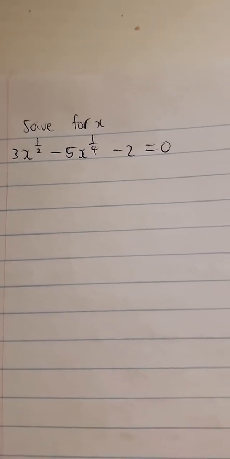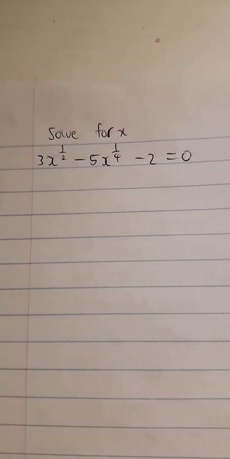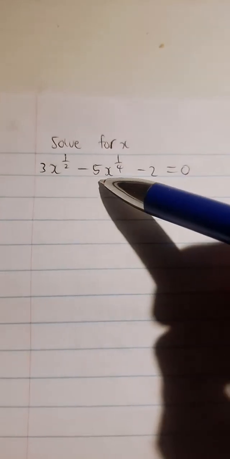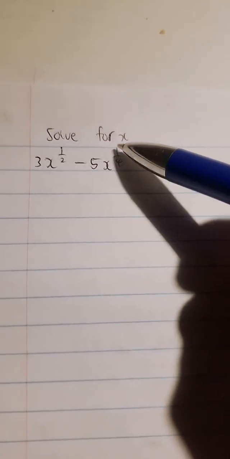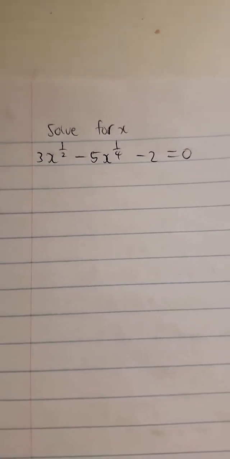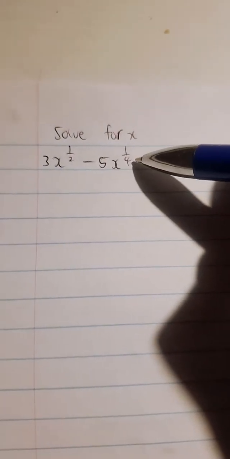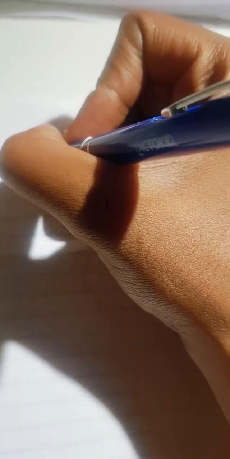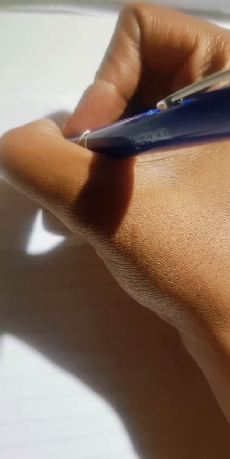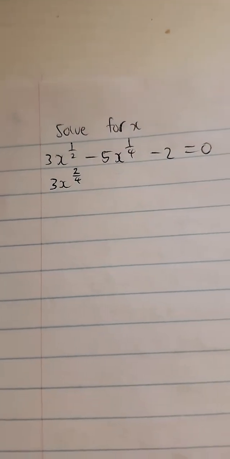All right, so if we look at this middle term, it is negative 5x to the power a quarter. This exponent half can be written in terms of this exponent a quarter, because what is a half? A half can be written as 2/4. Isn't that so?